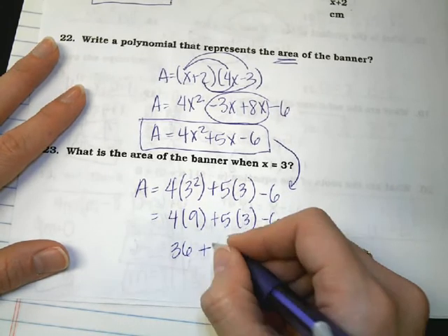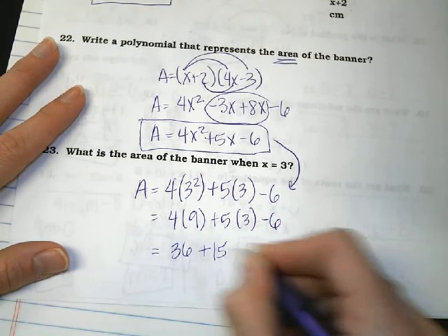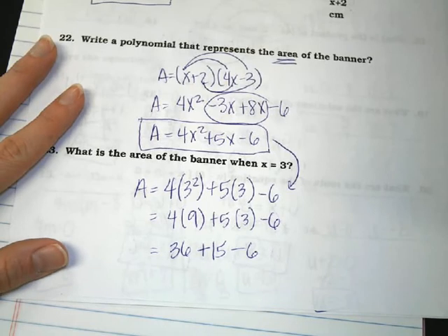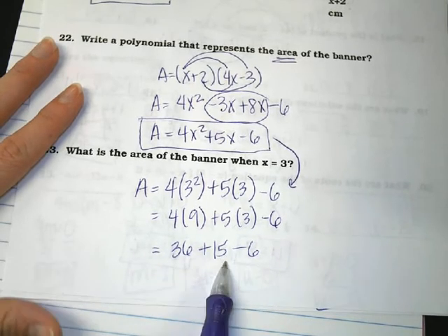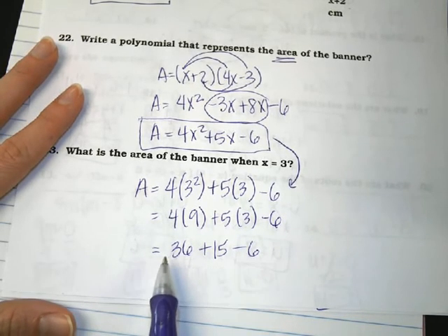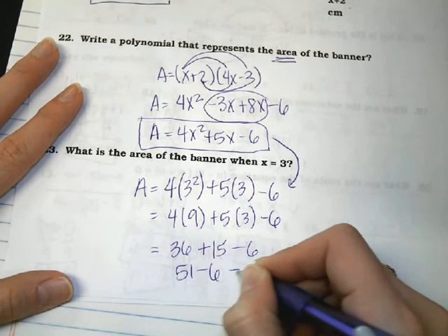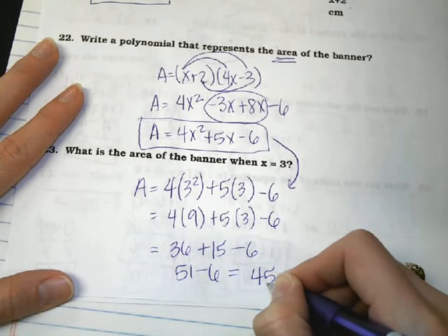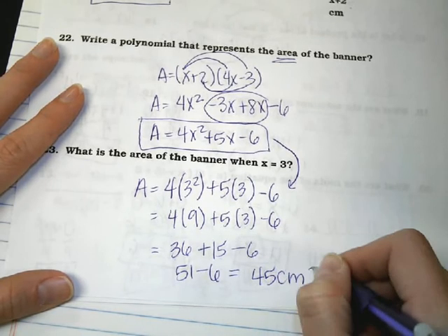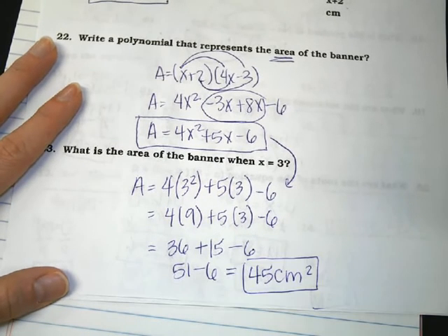Then I'm going to do the addition and then the subtraction. 36 plus 15 comes out to 51, minus 6 comes out to 45 centimeters squared for area. That's my final answer. Alright, last page.